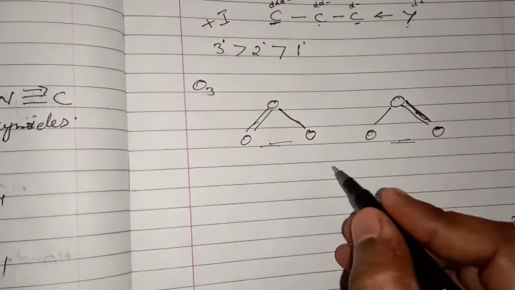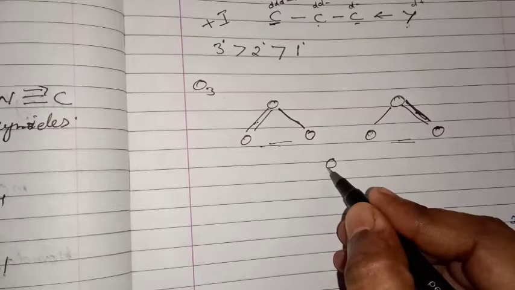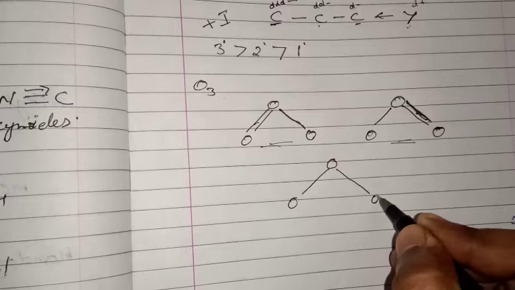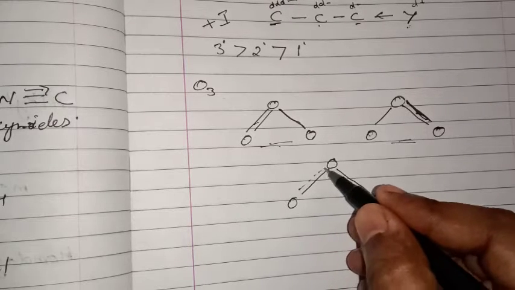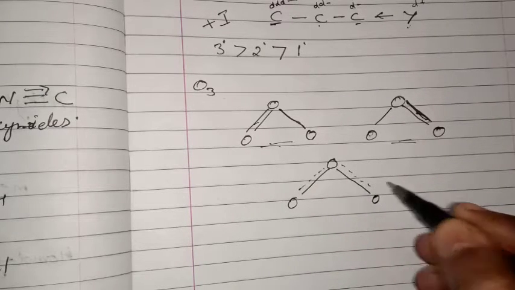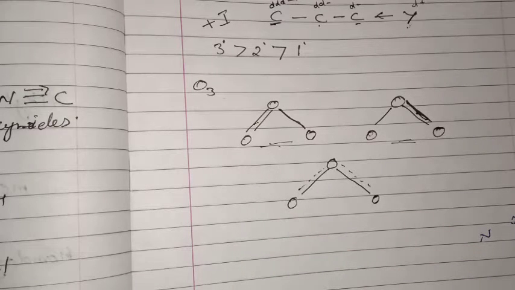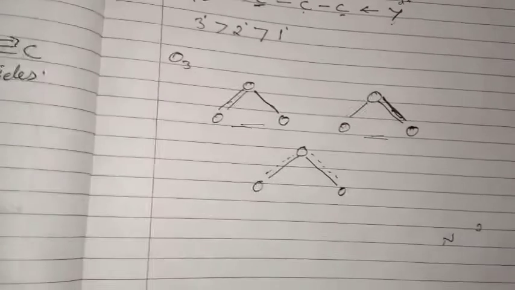What should the resonance hybrid look like? It should have a single bond to this oxygen and a single bond to that oxygen, so the double bond may be either here or here. This is called the resonance hybrid of both these canonical forms. This is called resonance.